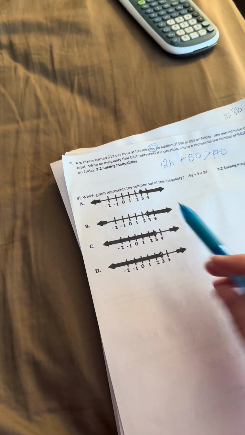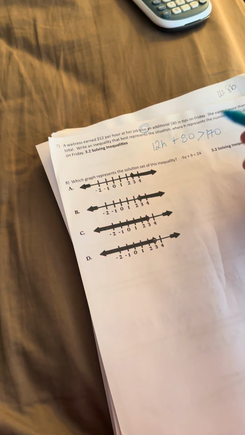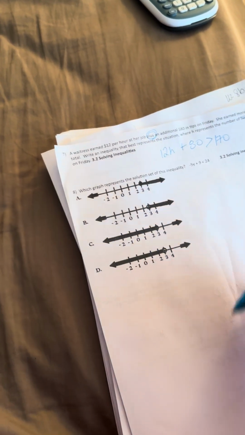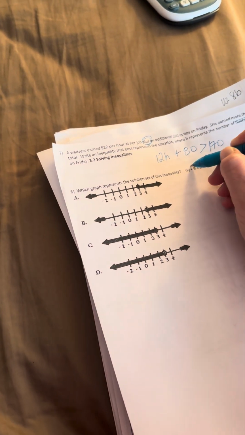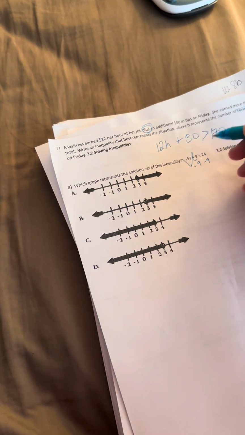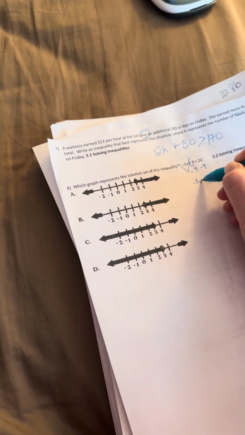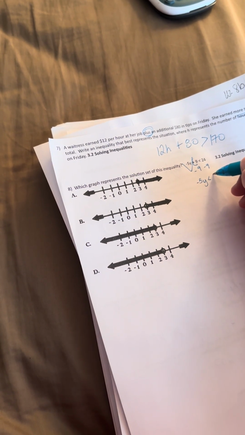Okay? Which graph represents the solution set of this inequality? So first we've got to solve it, right? Because we can't graph it unless we solve it. This is our constant. This is our variable term. Subtract 9, because that's a positive. Negative 5y is less than 24 minus 9.